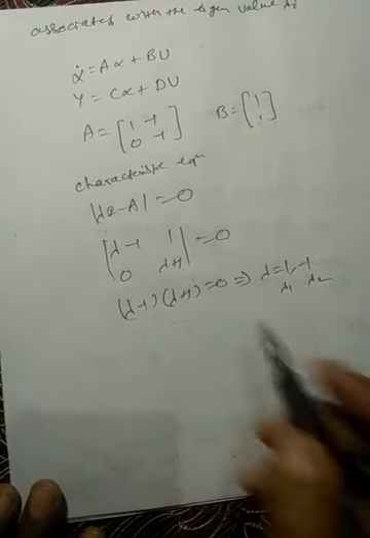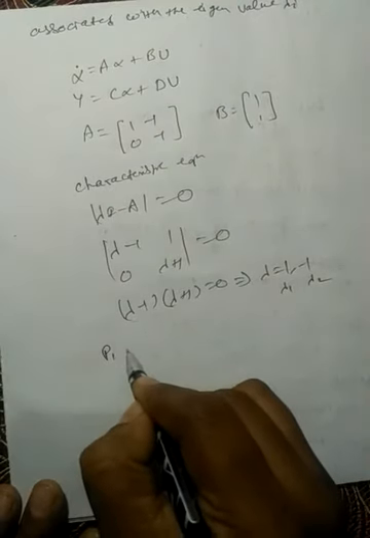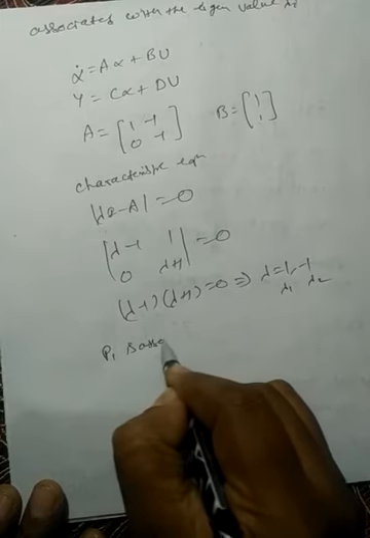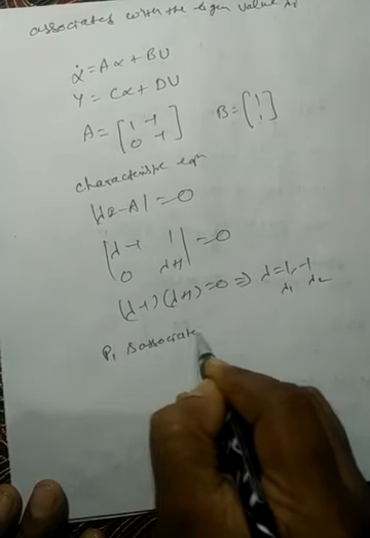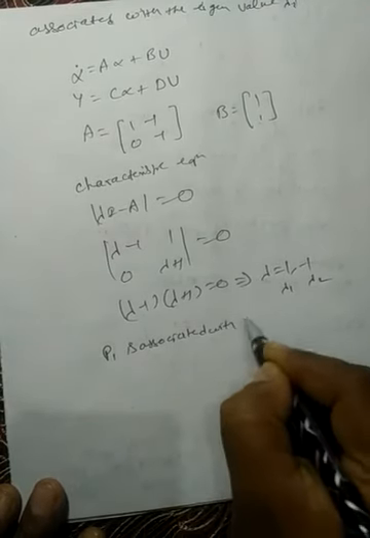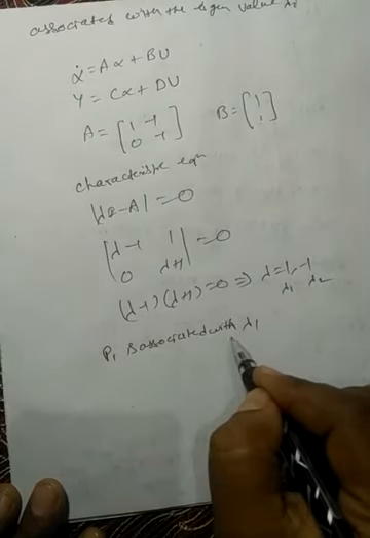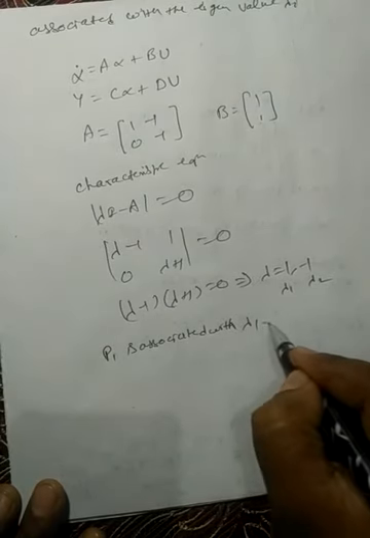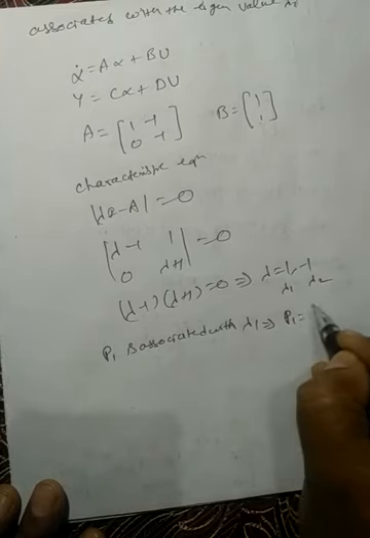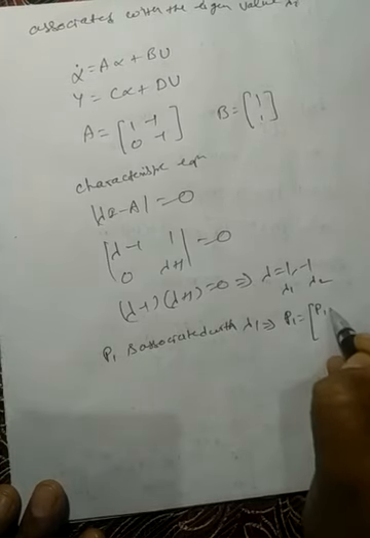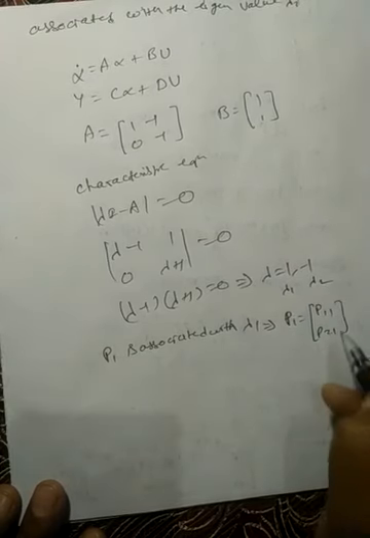So P1 is associated with lambda 1 and P1 is equal to [P11; P21].